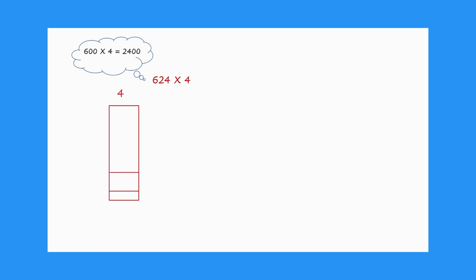I label my shortest side width 4 and decompose my rectangle into areas that represent 600 times 4, 20 times 4, and 4 times 4. I multiplied 600 times 4 and the product is 2400, just like my estimate. 20 times 4 is 2 tens times 4, which is 8 tens or 80, and 4 times 4 is 16. I added up my products and the final product is 2,496. This answer is reasonable because my estimate was 2,400.